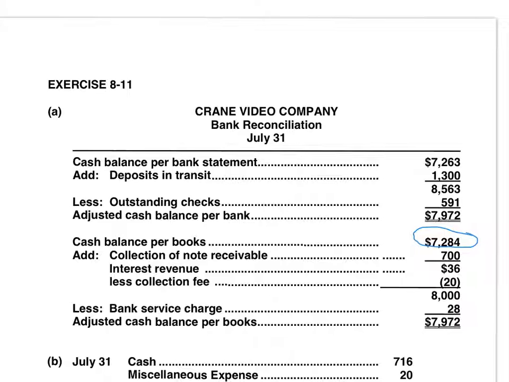Cash balance per books is $7,284. However, your adjusted or correct cash balance that should appear on the balance sheet is this one, $7,972. How do you go from this balance down to this one? The only way to go from A to B is through the journal entries. That means all these events must be journalized in your journal.